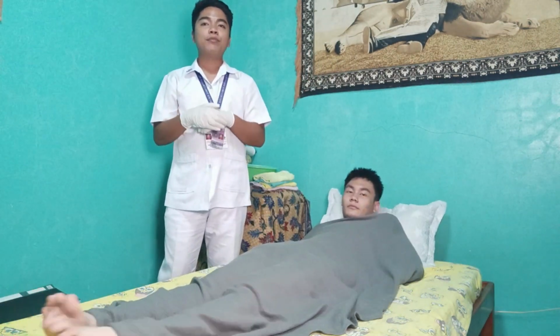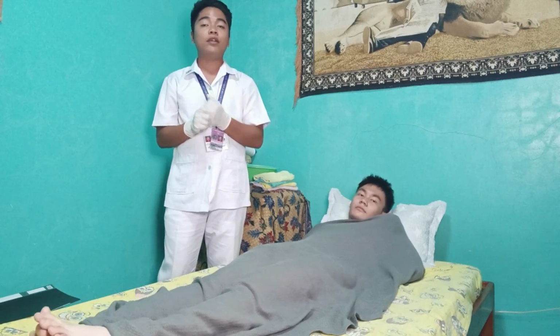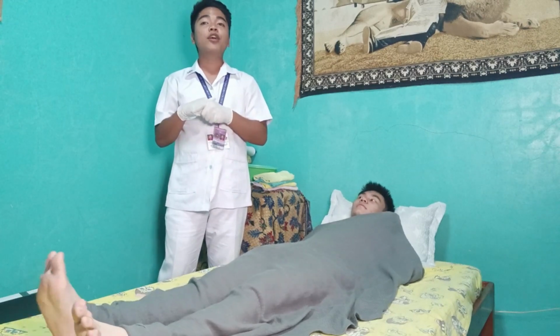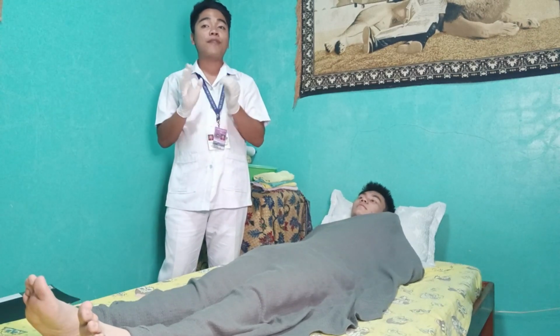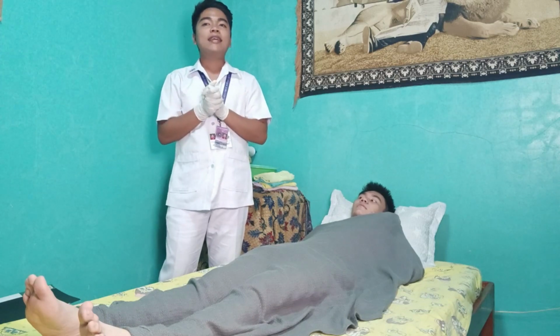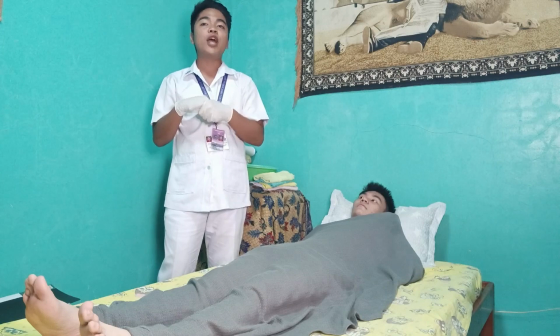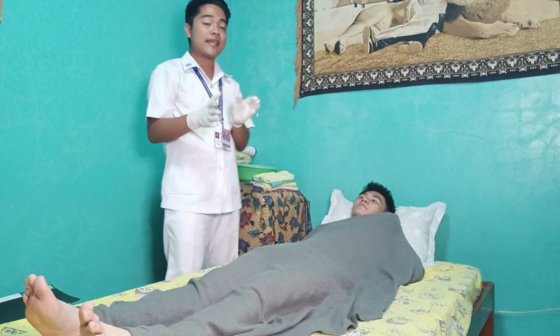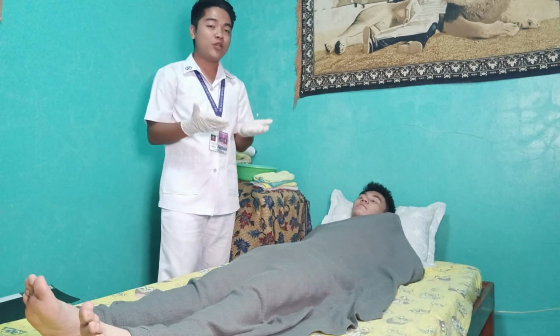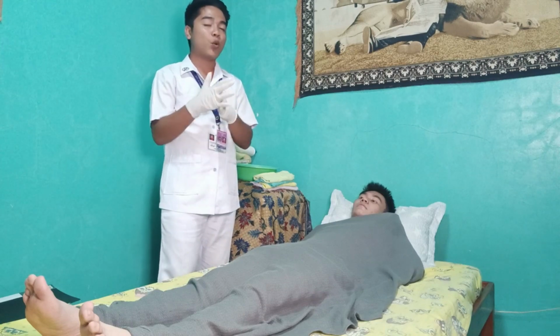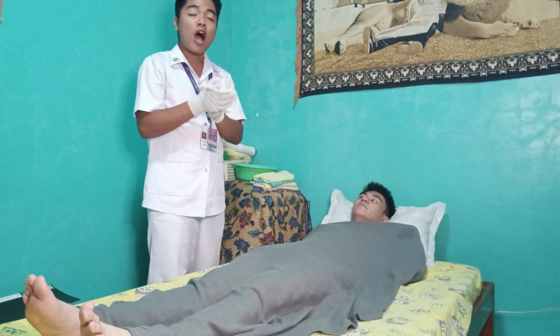Okay. So now remove the pillow and place the bath towel under the patient's head and over her chest. The towel prevents chilling and keeps the blanket dry, and removal of the pillow makes it easier to wash the patient's ears and neck. So now I am going to wash my patient's face.